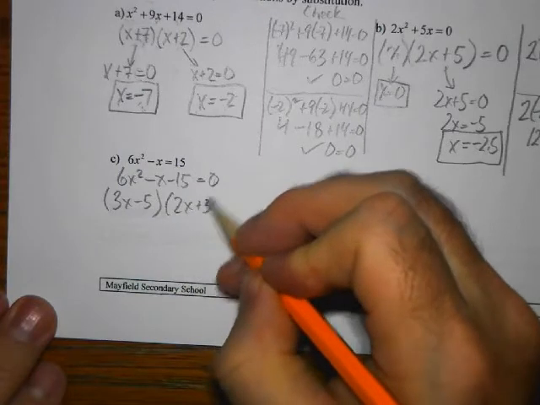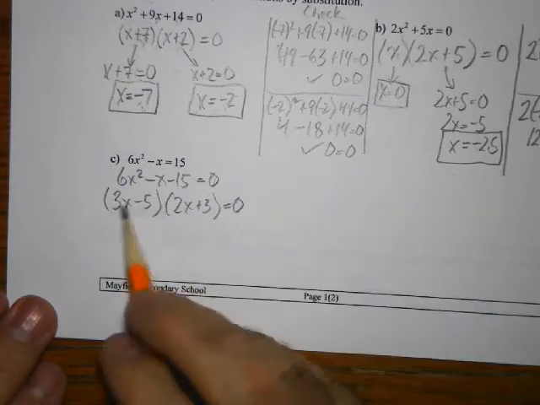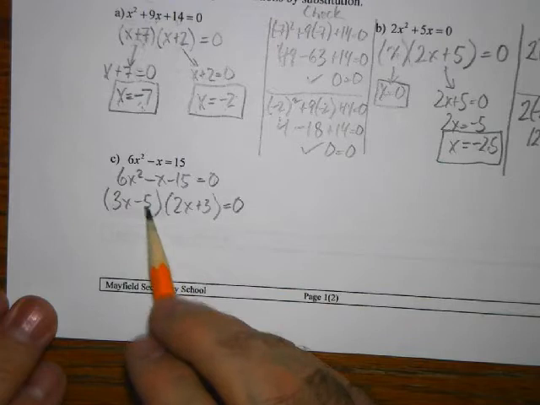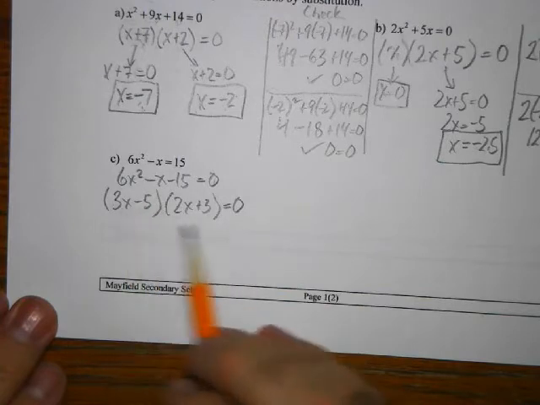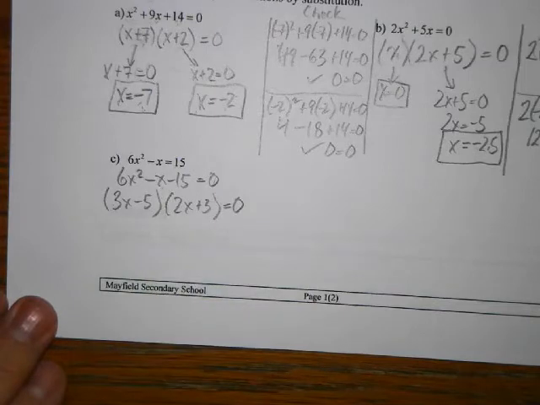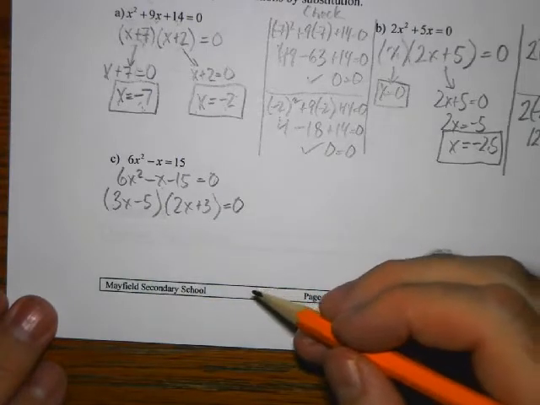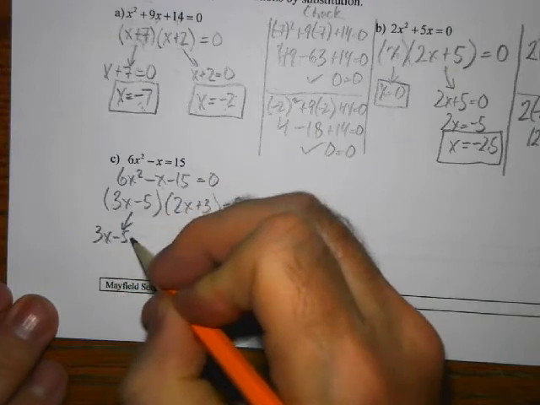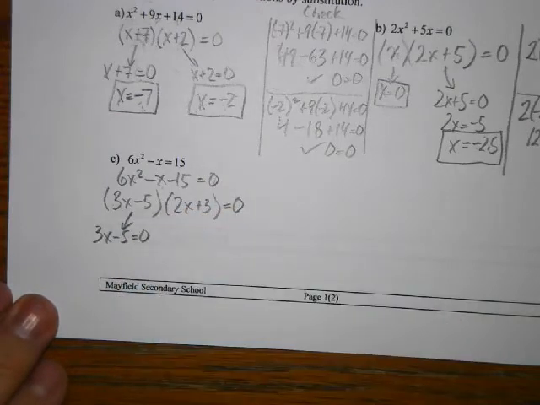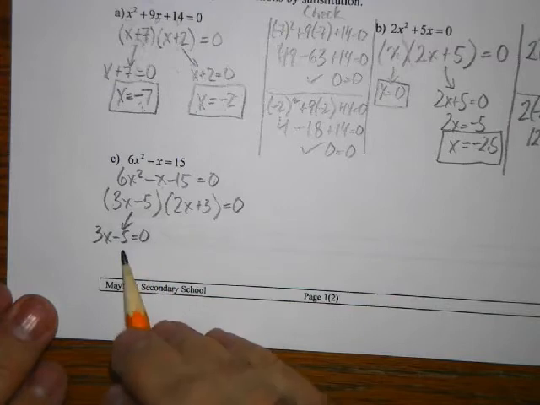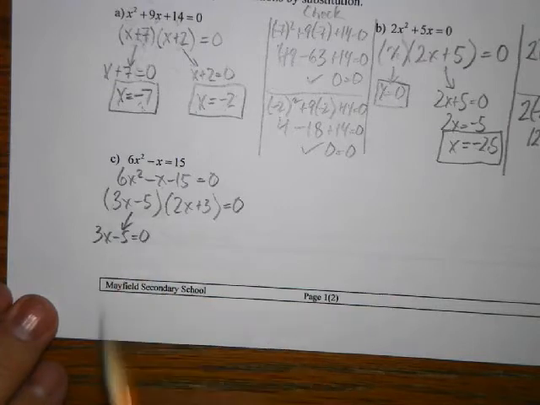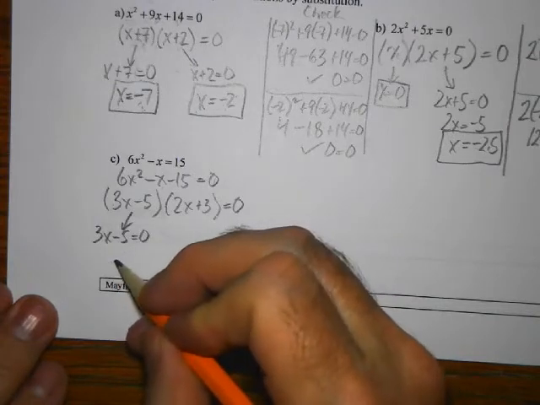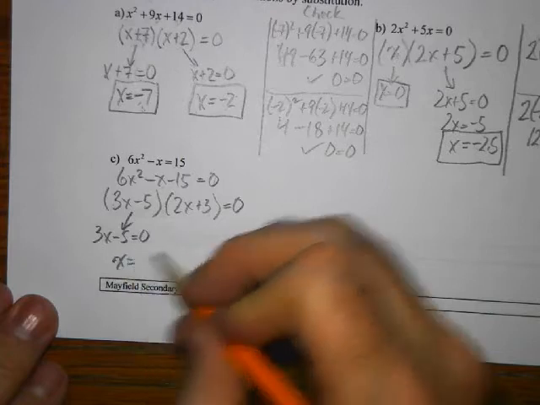And of course we can check that that's right. We got a 6x squared, we got a negative 15 there, a 9x and negative 10x, they combine to be a negative 1x. So that is true. And now we set each factor to 0. 3x minus 5 equals 0. So you add 5 to both sides and then divide by 3. I'll just skip a little step there.